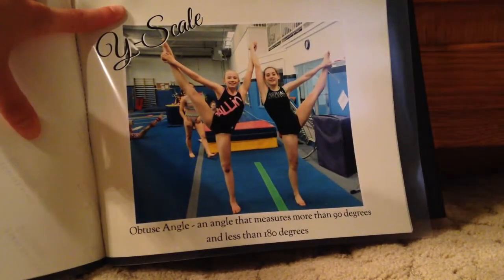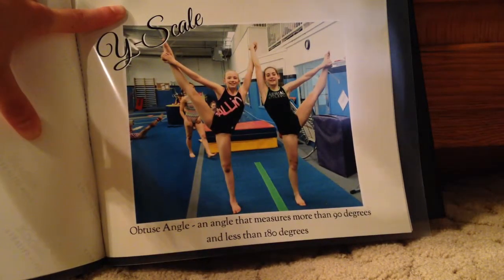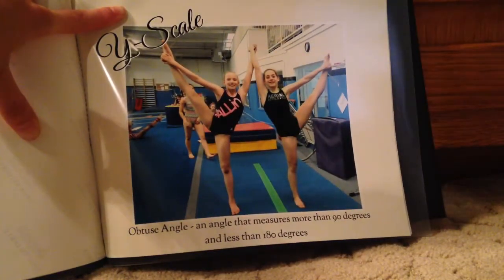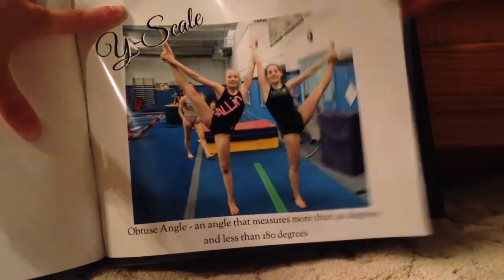Y-scale is a skill that forms an obtuse angle with the person's legs, right here and right there. An obtuse angle is an angle that measures more than 90 degrees and less than 180 degrees.